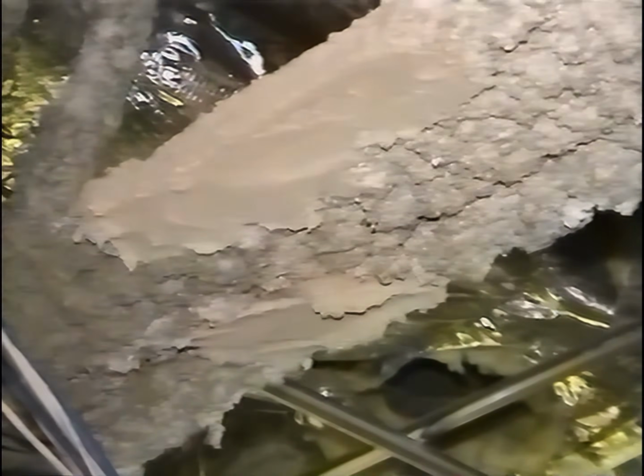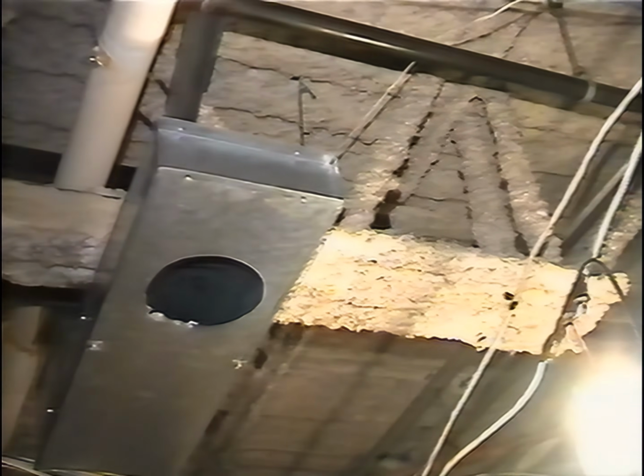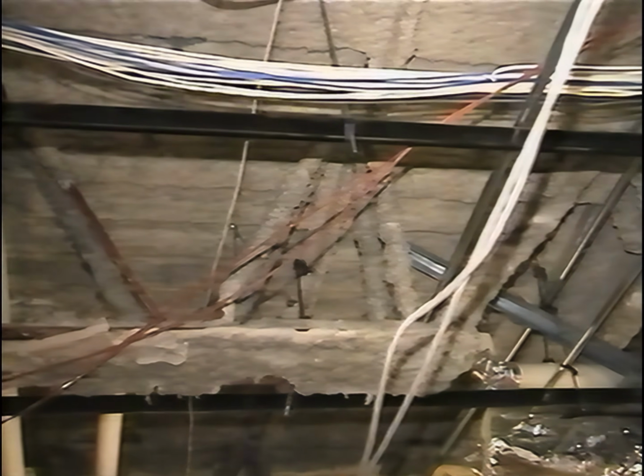Now we'll look at it from south to north. And we'll come up to 339. Covering from north to south.